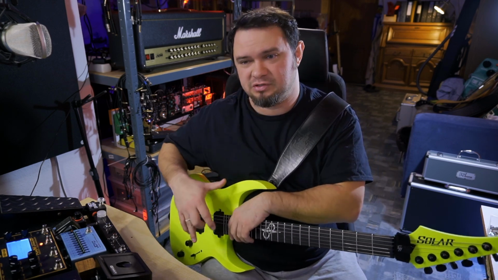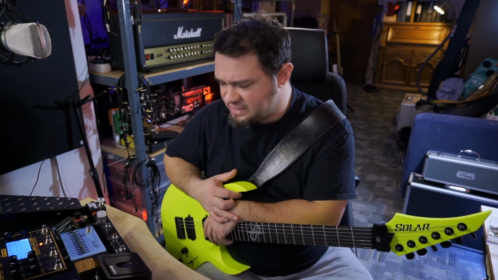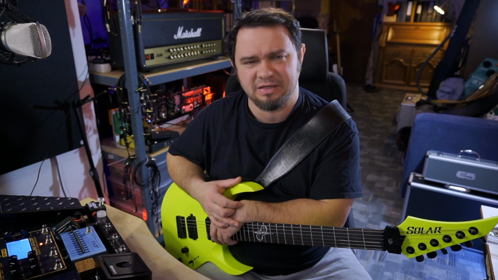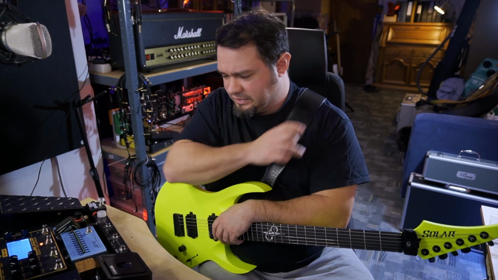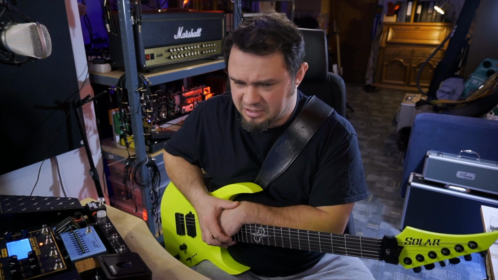I can also demonstrate this on this guitar. That's why I got this set up over here. This aliasing can drive you nuts, especially when you're using high gain profiles. It just sounds very weird when doing bends on higher notes.